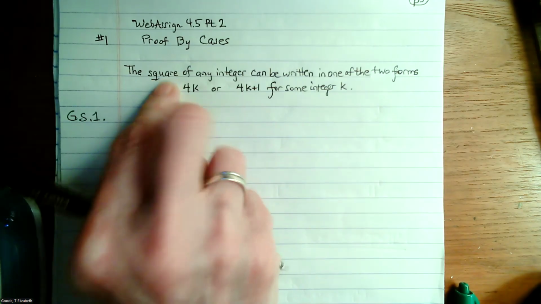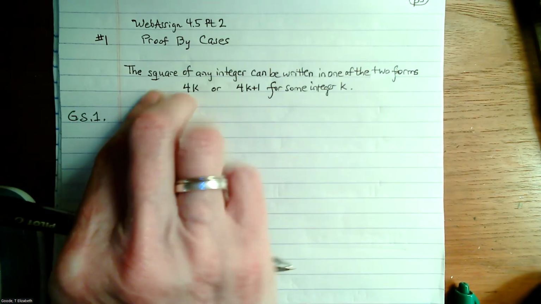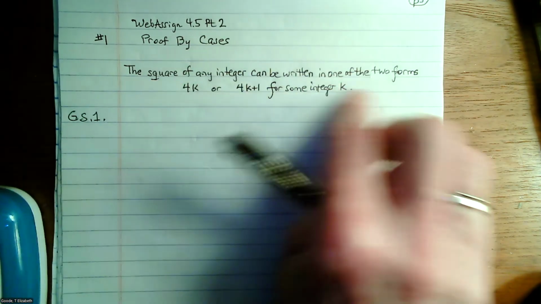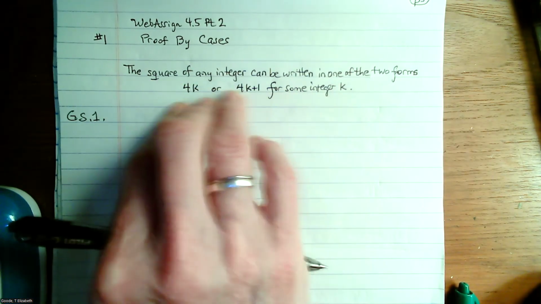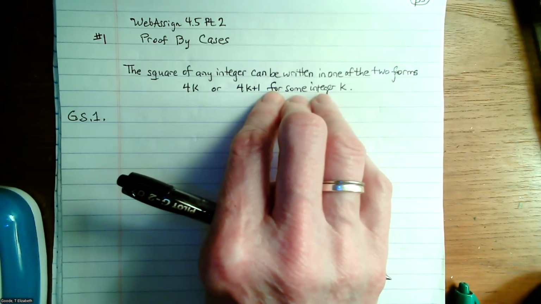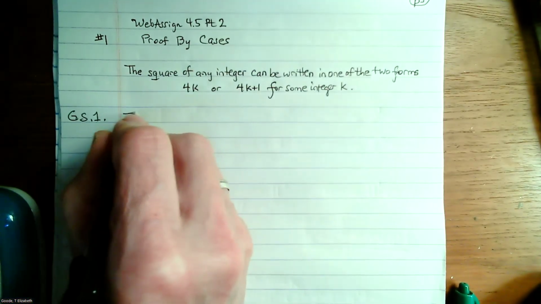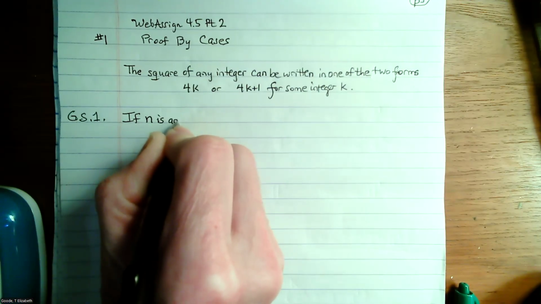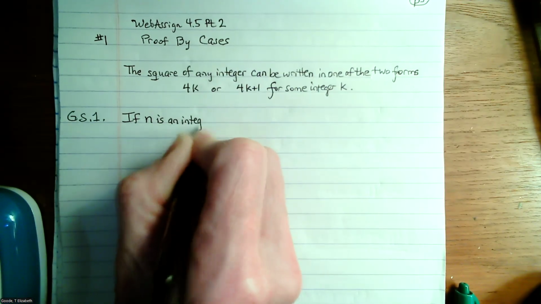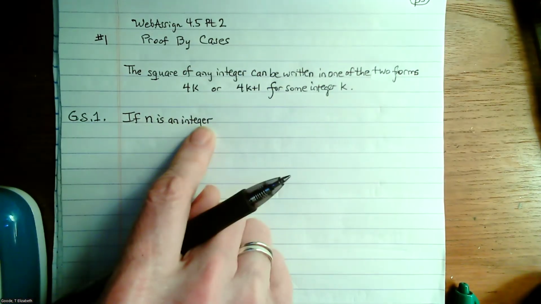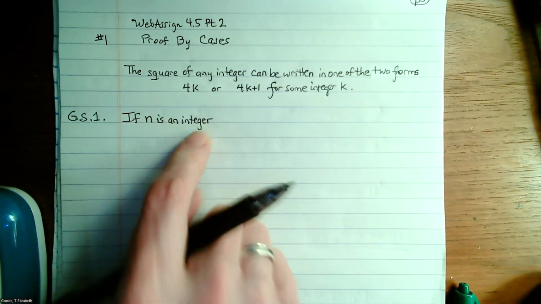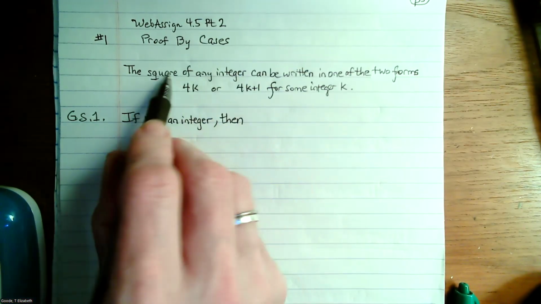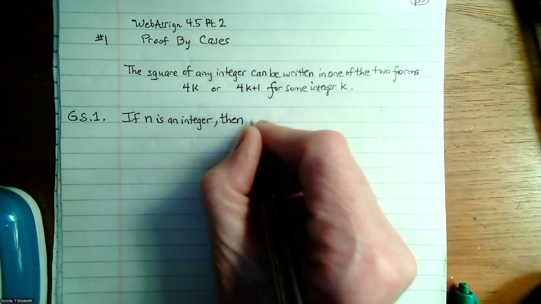Even though the statement's about the square of an integer, we might write if x is the square of an integer, then it can be written in one of these two forms. But it's actually much easier just to say if n is an integer, we always want to just have an integer as our hypothesis. Then we can talk about n squared because the square of an integer looks like n squared.